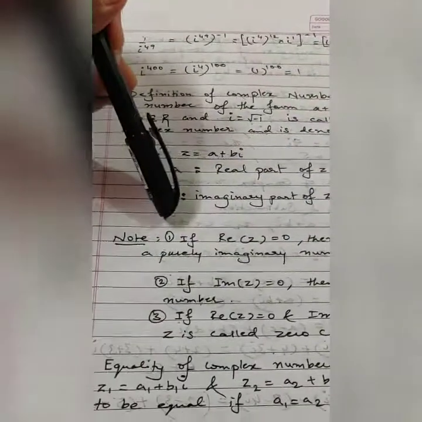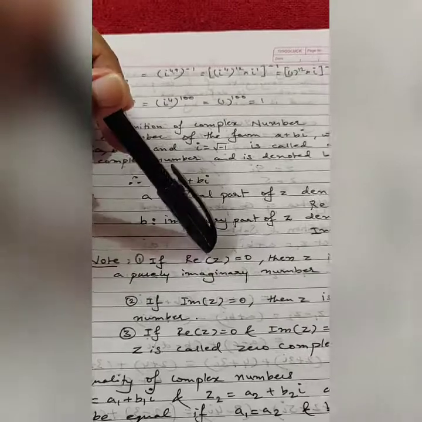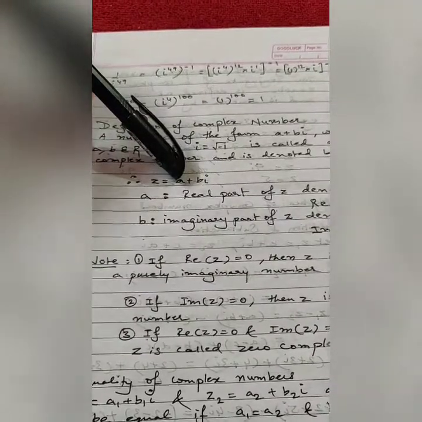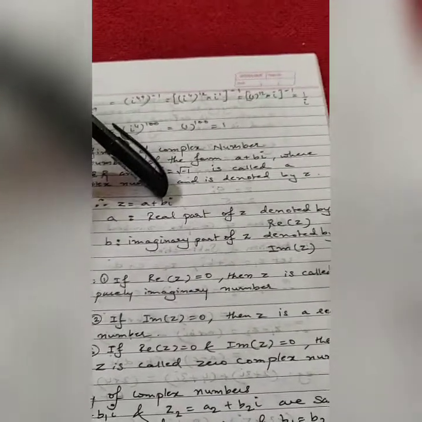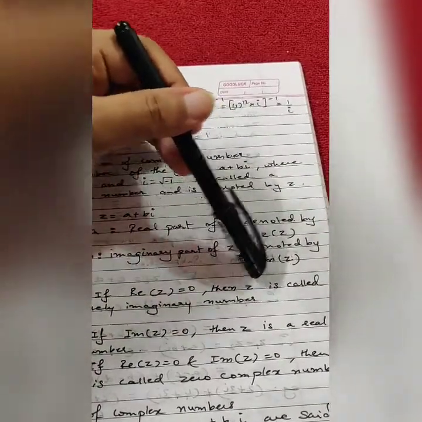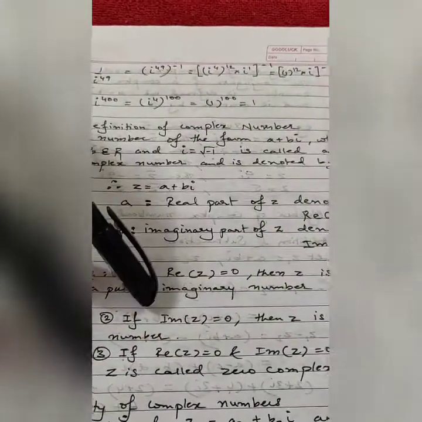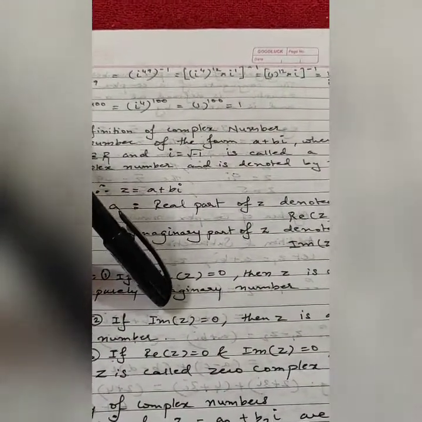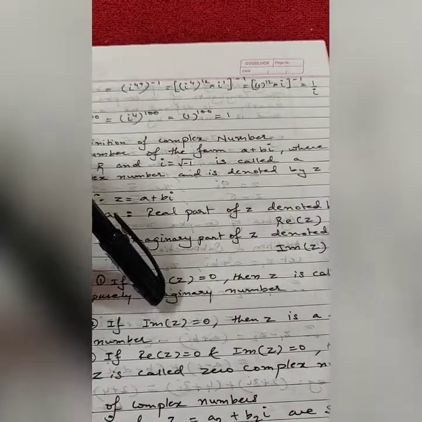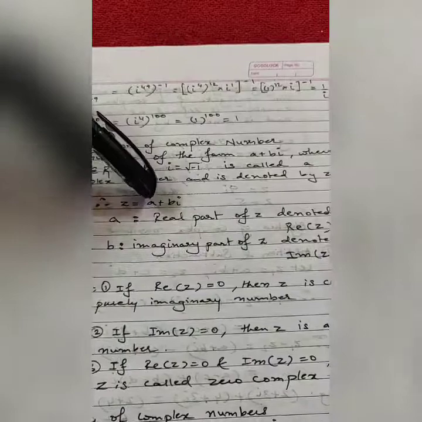So let us note a few things. Suppose the real part of z was 0, which means a was 0, then z would be simply bi, and what is that? That's an imaginary number. So we say that in that case z is called a purely imaginary number. If the imaginary part of z on the other hand is 0, then z will be simply just a, right?